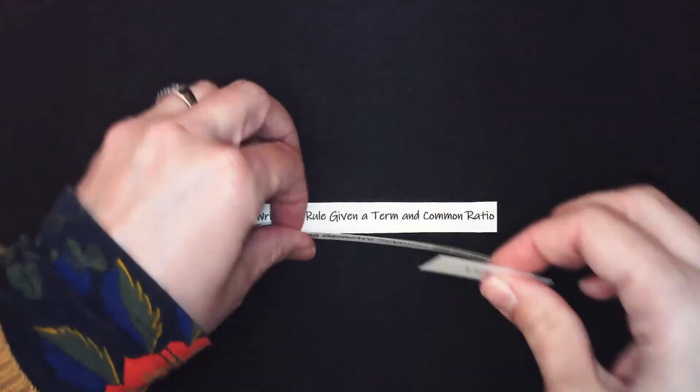We're still on 8.3, analyzing geometric sequences in series. This is the third video, and we're going to write a rule given a term and a common ratio. In the previous video, you could figure out the first term and the common ratio, but now we're given a random term and the common ratio. So let's give this a try.